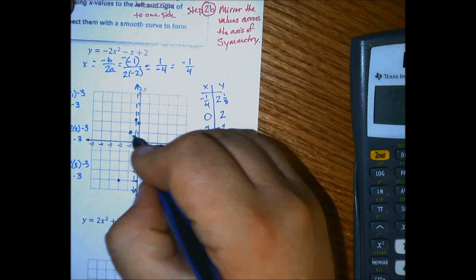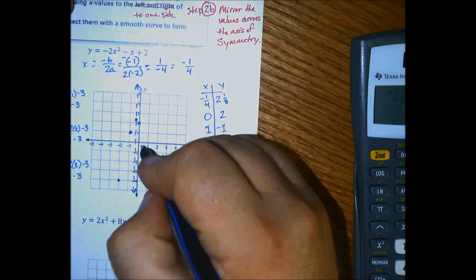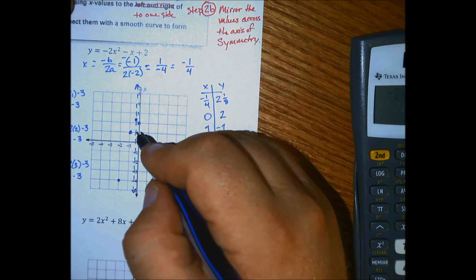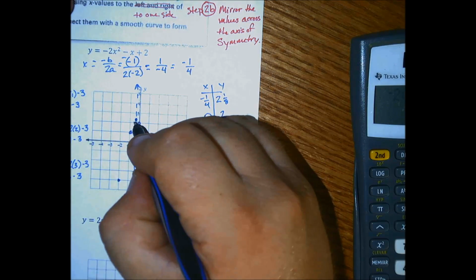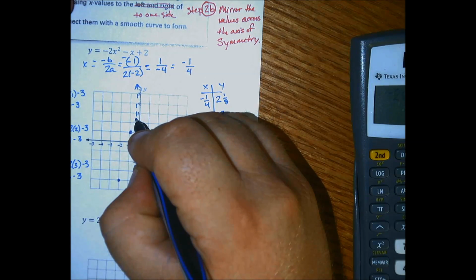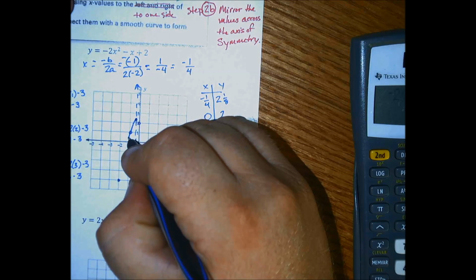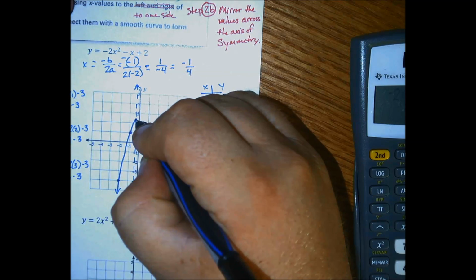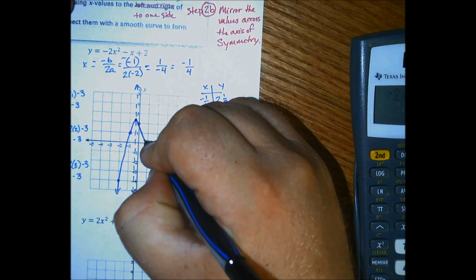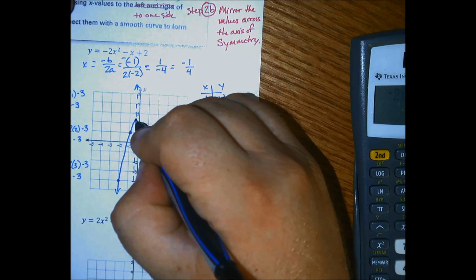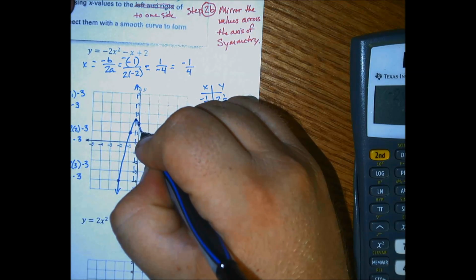So now it's kind of different because I didn't use my mirror image, but I can get a glimpse at what this is going to look like now. So trying to make a smooth curve, it's always the tough part. Smooth curve there, and smooth curve there. Okay, the right side suffered a little bit.